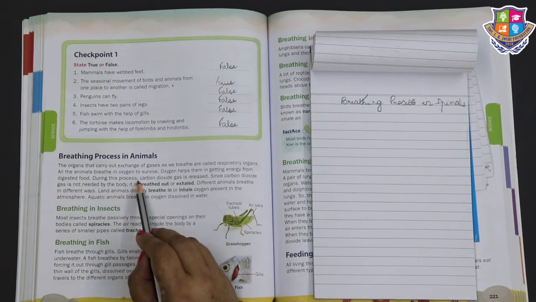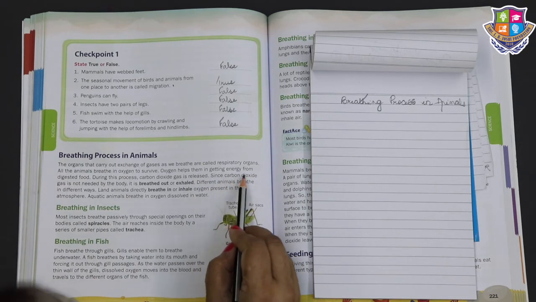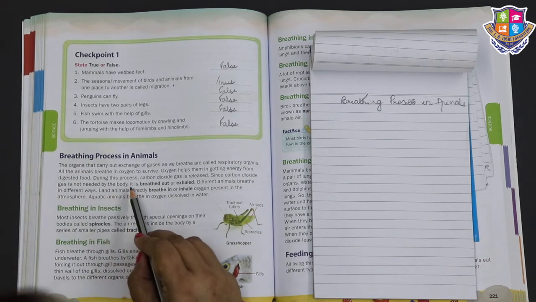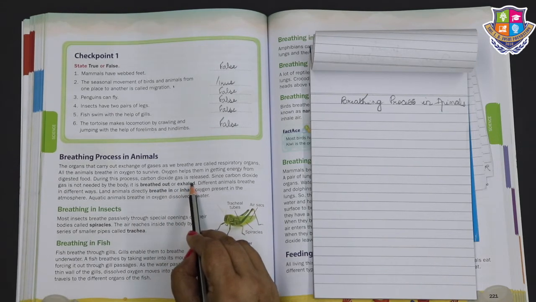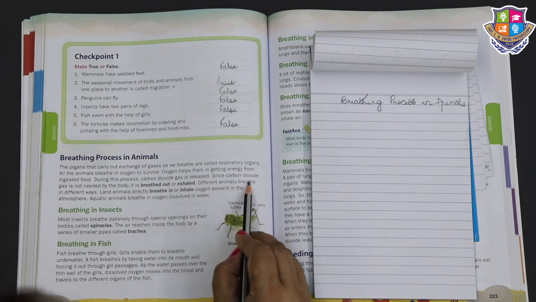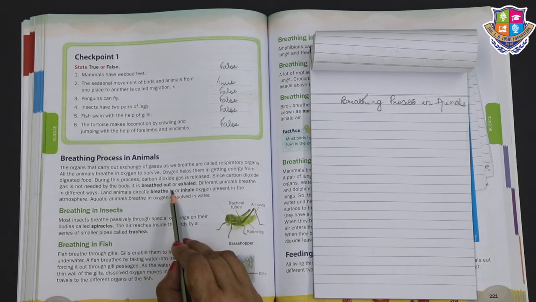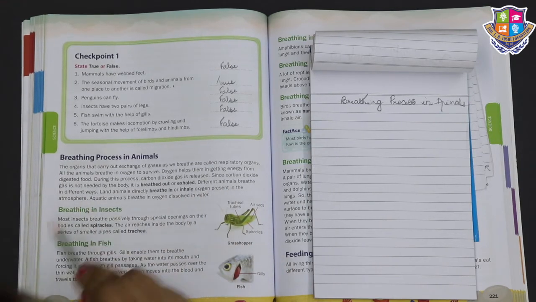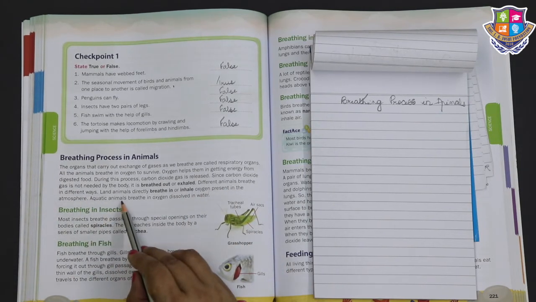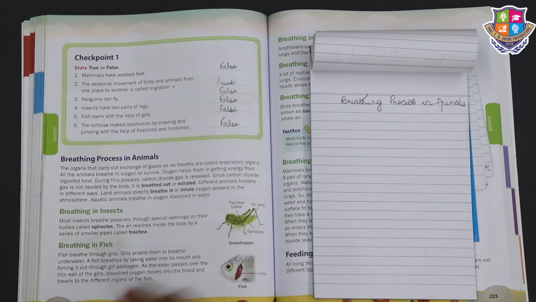During this process, carbon dioxide gas is released. Since carbon dioxide gas is not needed by the body, it is breathed out or exhaled. Different animals breathe in different ways. Land animals directly breathe in or inhale oxygen present in the atmosphere. Aquatic animals breathe in oxygen dissolved in water.